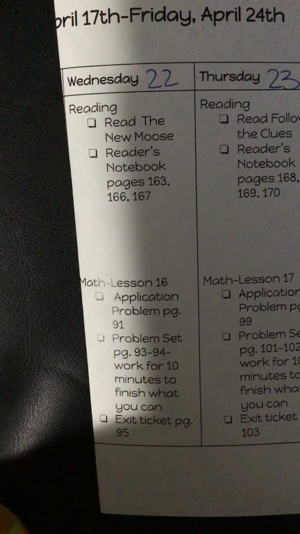Okay, page 166 is words with OO, spelled EW, OO, and OU. Write the spelling word that matches each meaning. So there will be 6 that you have to find the spelling word that belongs to that meaning. And then the bottom part is write the basic word that belongs in each group. So it gives you 2 words, what word best fits in that group.